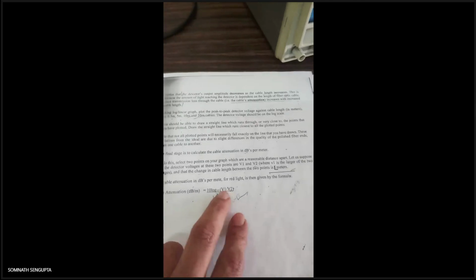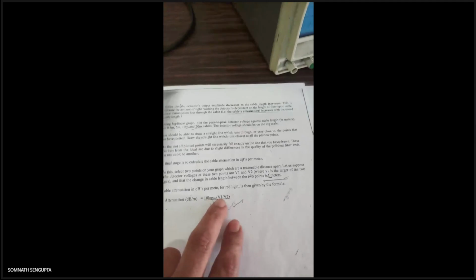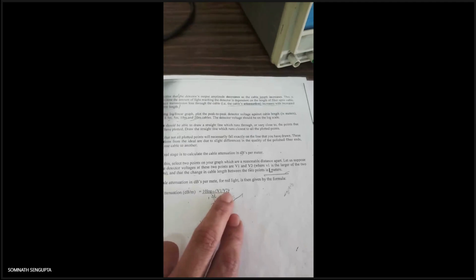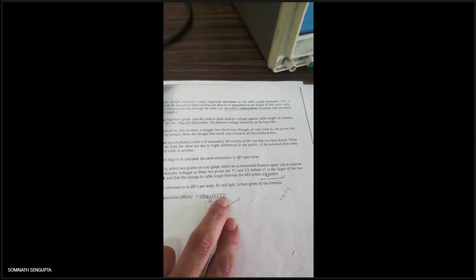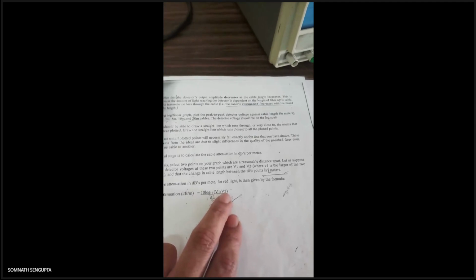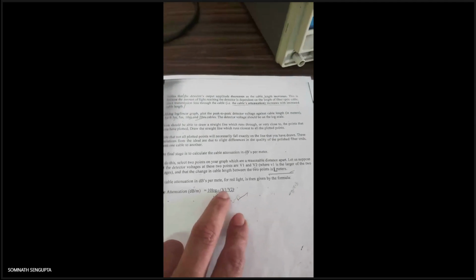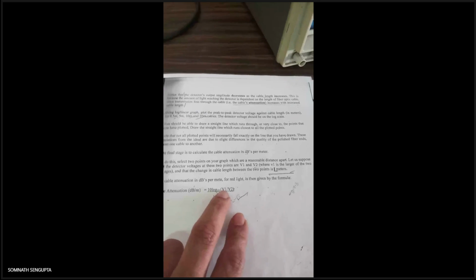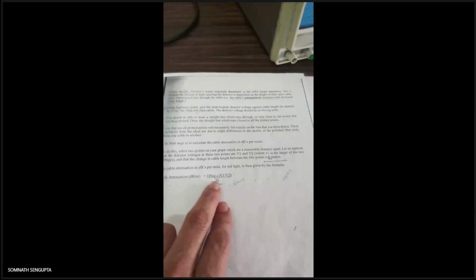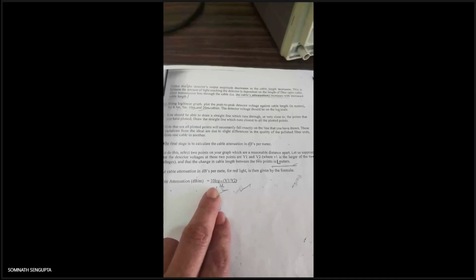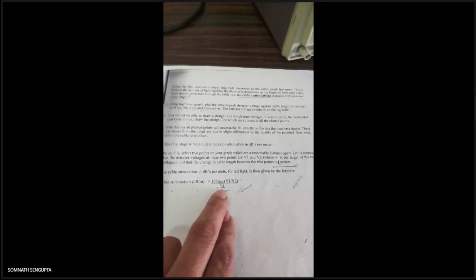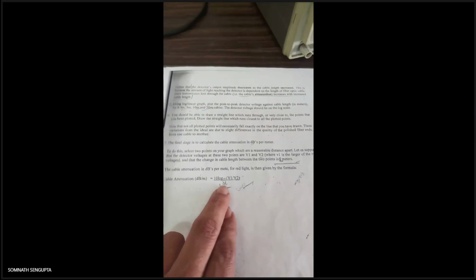V1 is the voltage at one length L1, and V2 is another voltage at length L2. V1 is larger than V2. And delta L is the difference between the two lengths, L1 minus L2.